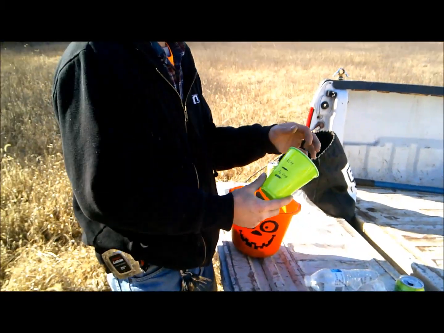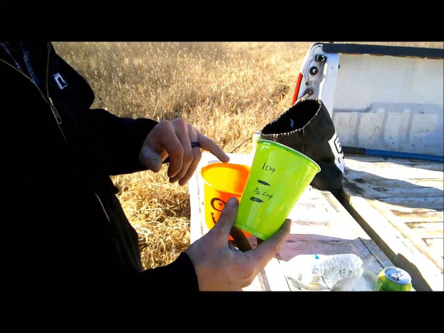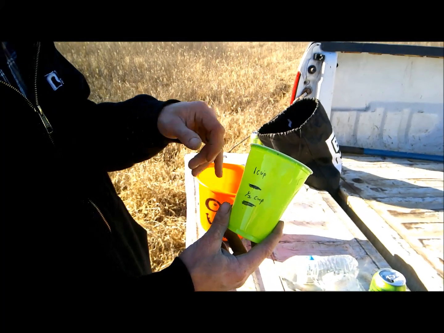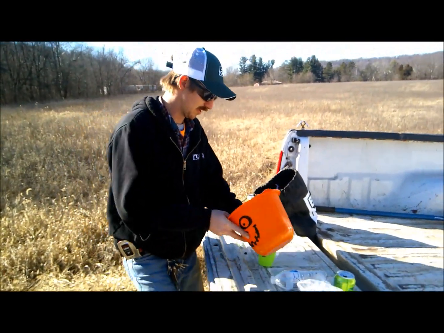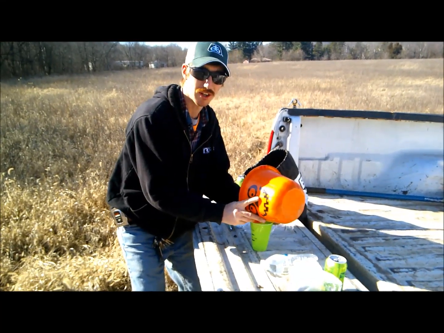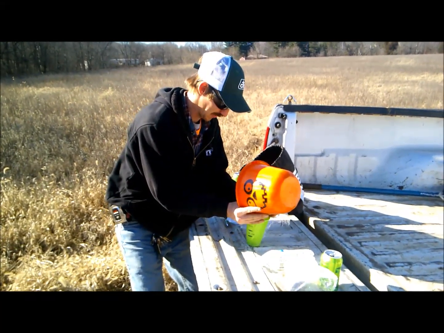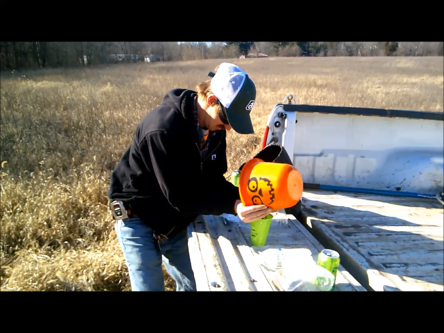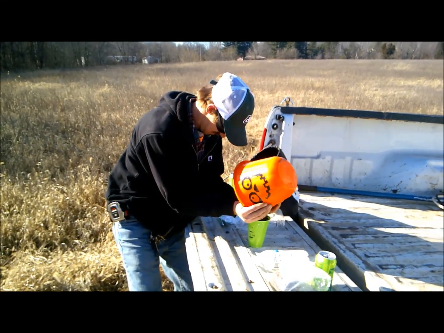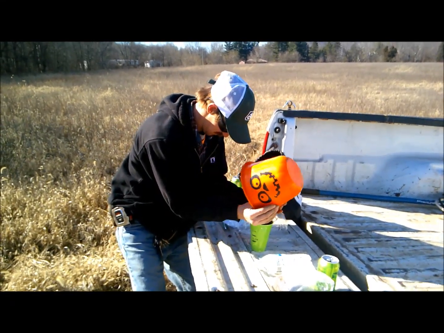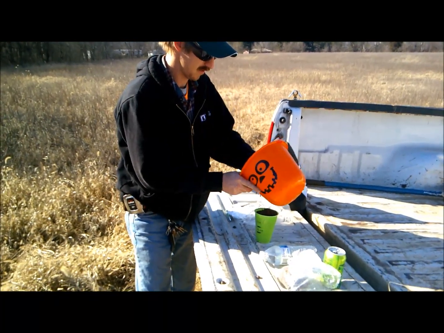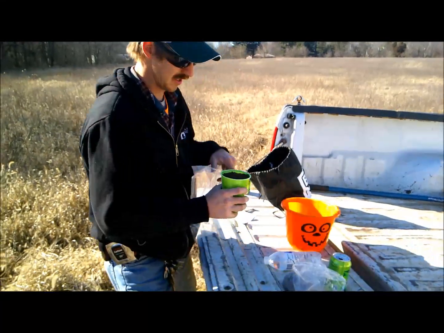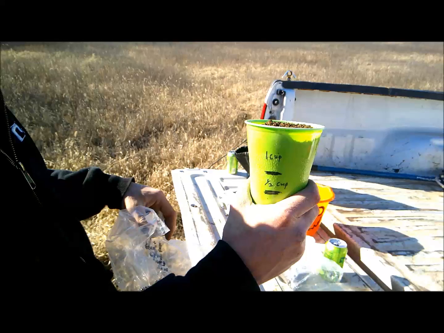And then I've got just one of them little solo cups, and I got it marked there, measured it out, half a cup, and there's a cup at that line. I always dump it out before I bag it, before I leave the field, just to make sure that I've got enough for my sample. Now that I've got that cup completely full, I've got about a cup and a half in there.